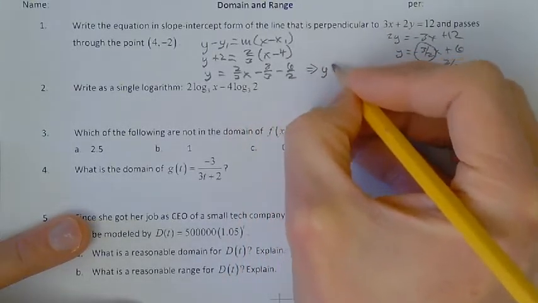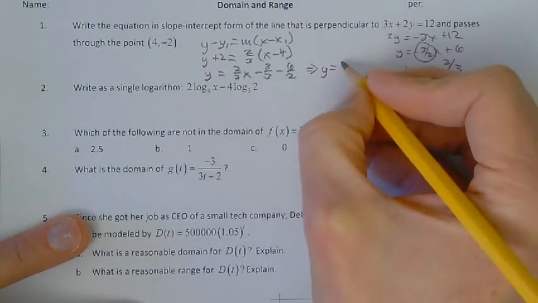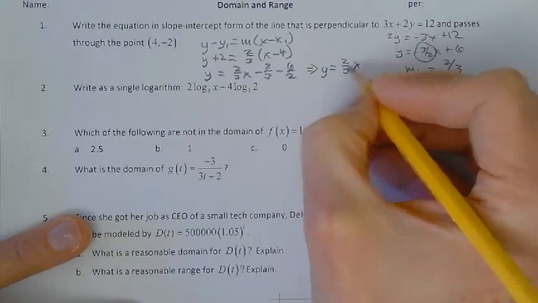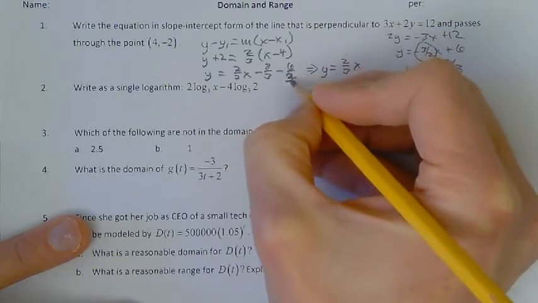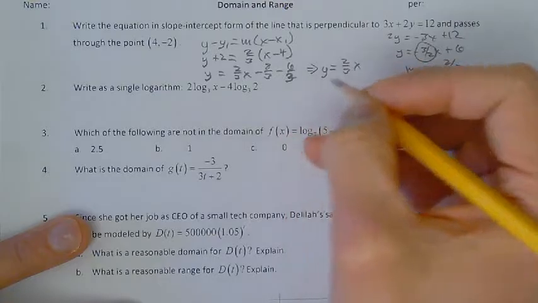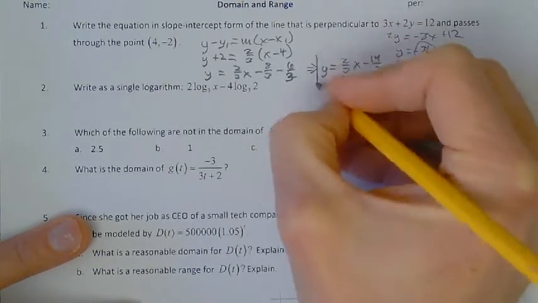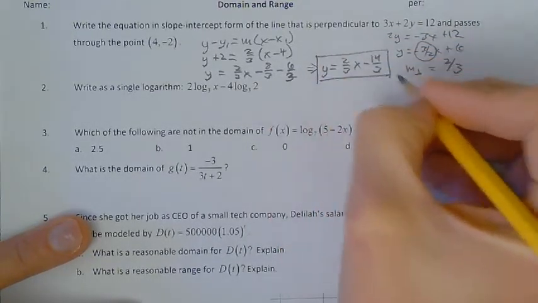And so I get an equation in slope-intercept form that looks like y equals 2/3 x. Sorry, this is 6/3 minus 14/3. And that is the equation in slope-intercept form.